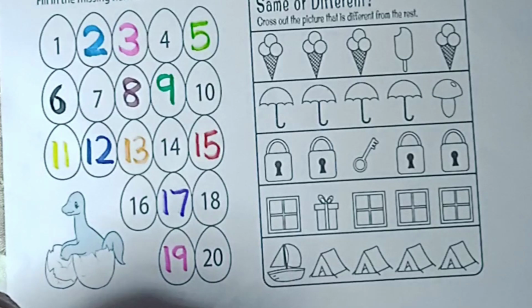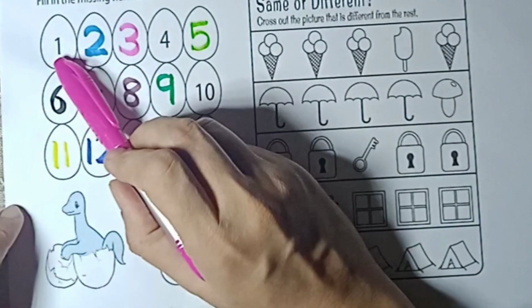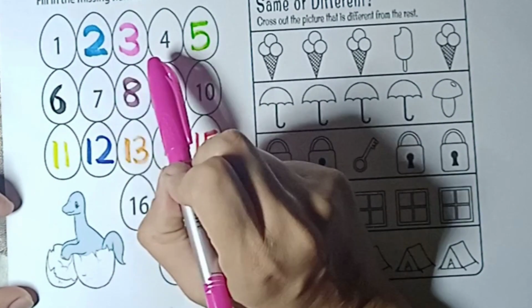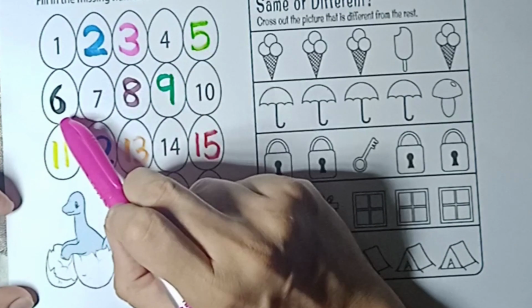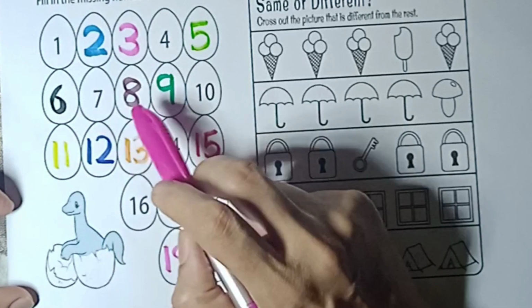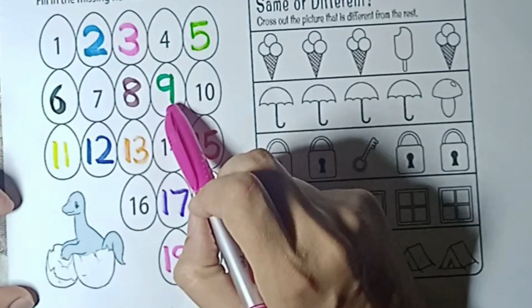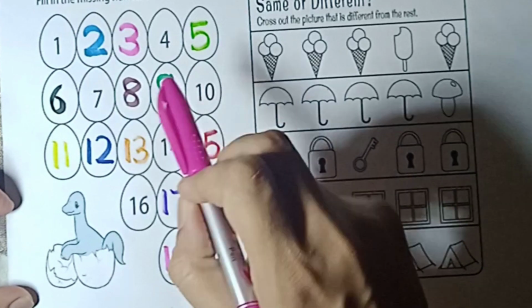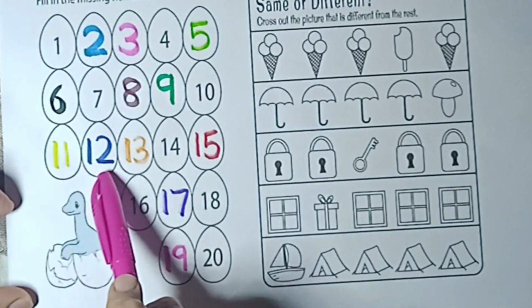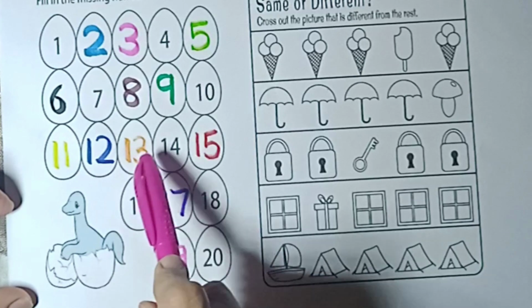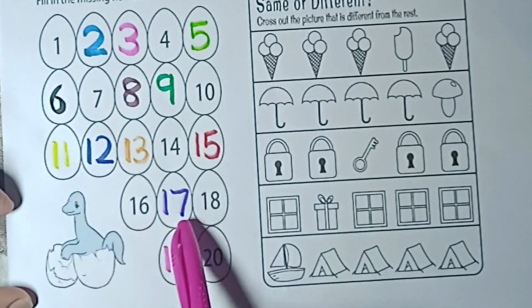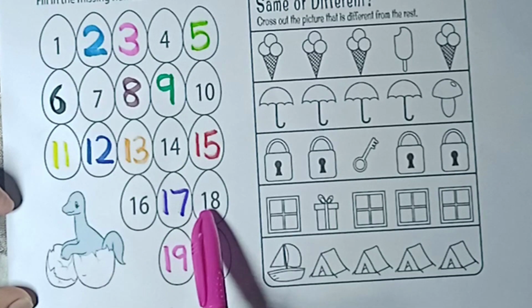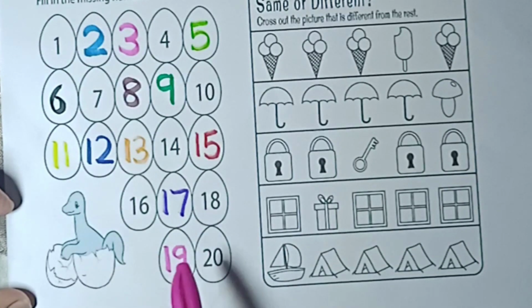20. Very good. Now let's revise. 1, 2, 3, 4, 5, 6, 7, 8, 9, 10, 11, 12, 13, 14, 15, 16, 17, 18, 19, 20. That's great.